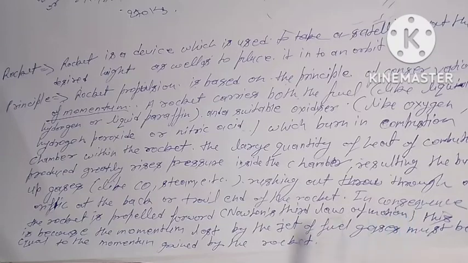In consequence, the rocket is propelled forward, by Newton's third law of motion. This is because the momentum lost by the jet of fuel gases must be equal to the momentum gained by the rocket.